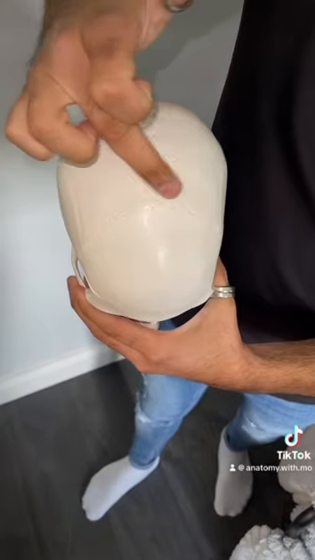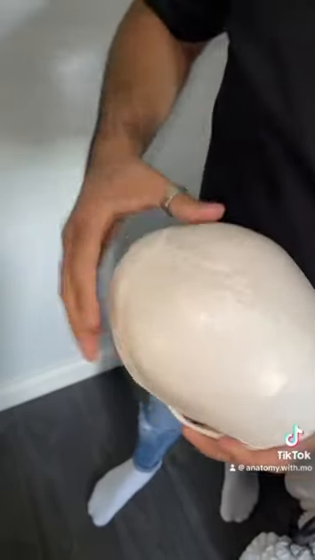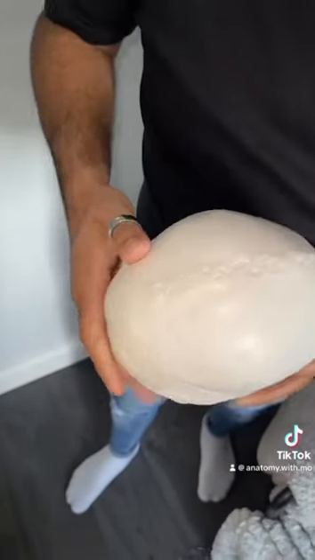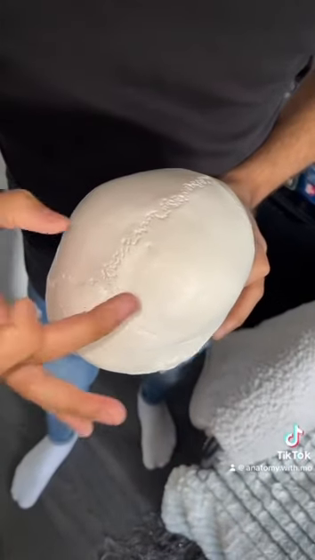The coronal suture fuses the frontal bone to the two parietal bones. The sagittal suture fuses the two parietal bones, and your lambdoid suture at the back fuses the occipital bone to the two parietal bones.